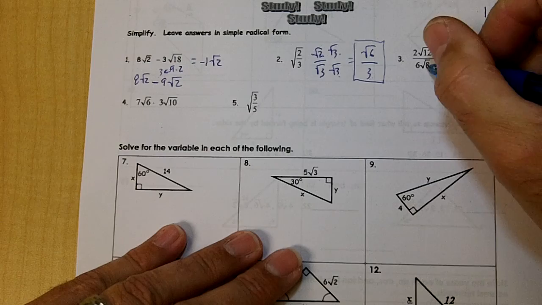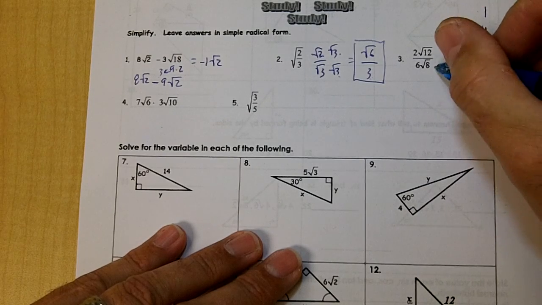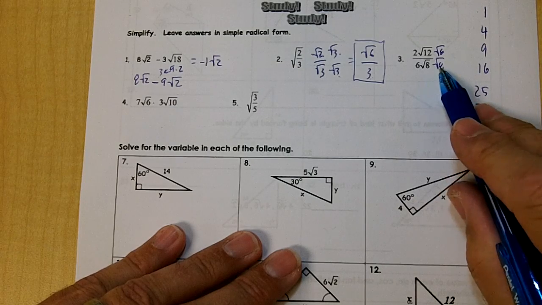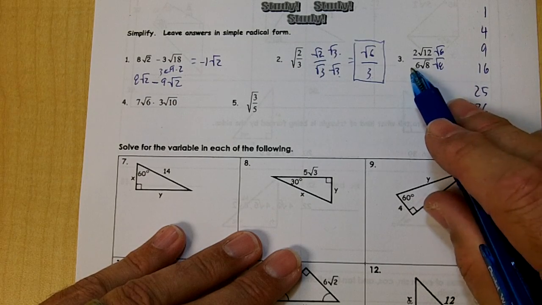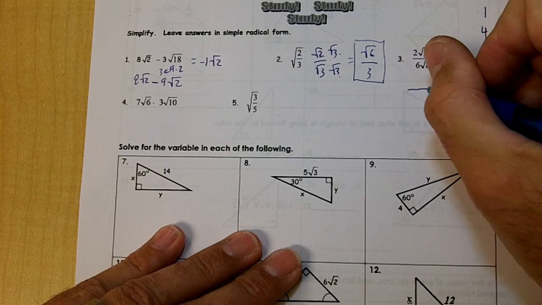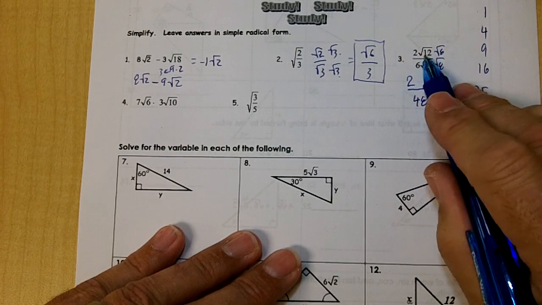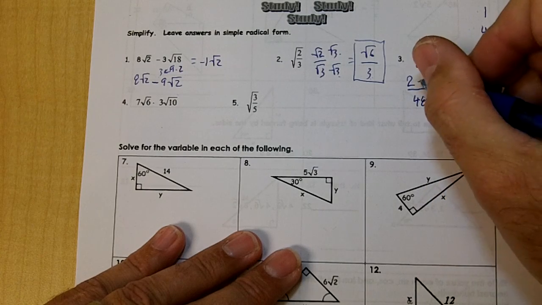Okay, on this problem here, we're going to multiply by the square root of 8 on the top and bottom. Square root of 8, square root of 8. The square root of 8 times the square root of 8 is 8, and 8 times 6 is 48, isn't it? So on the bottom we have 48. We're going to have a 2 right here. The square root of 12 times the square root of 8 is the square root of 96.